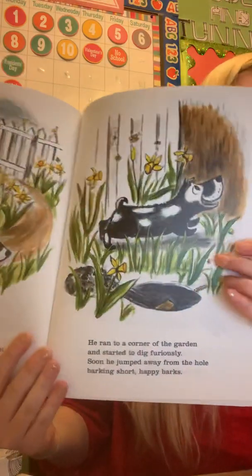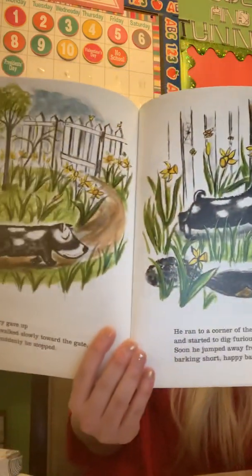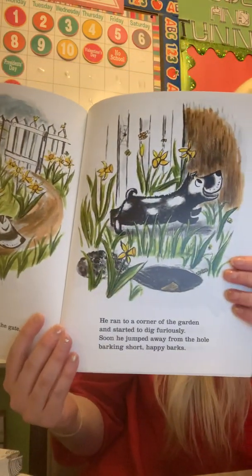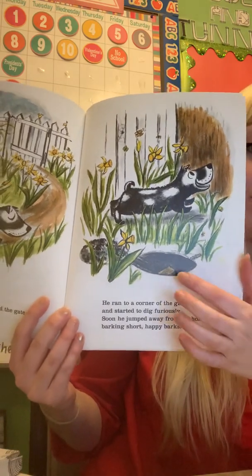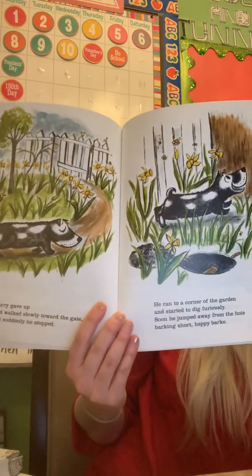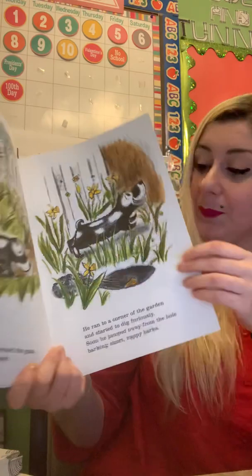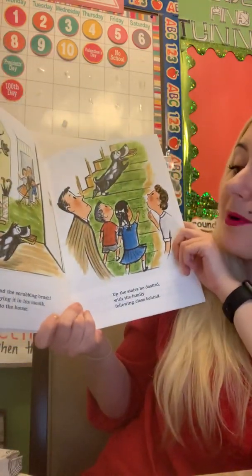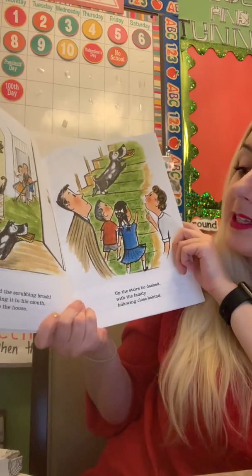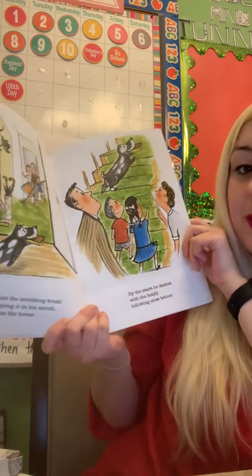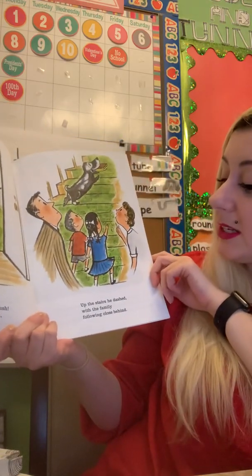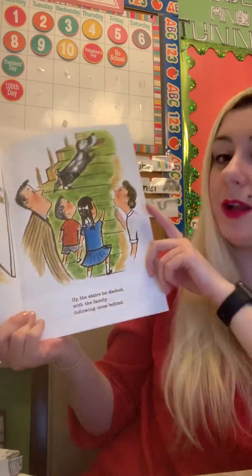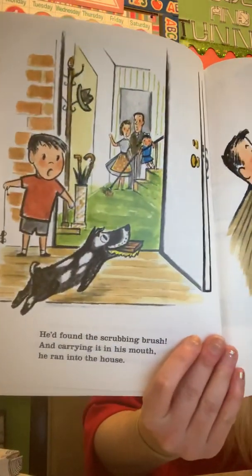What happened next? What was Harry doing? Why was he digging so furiously? He found the scrubbing brush, and carrying it in his mouth, he ran into the house. Up the stairs he dashed with the family following close behind.